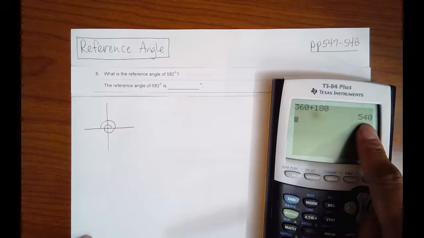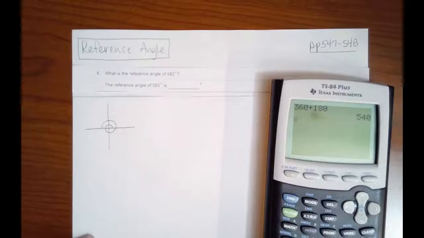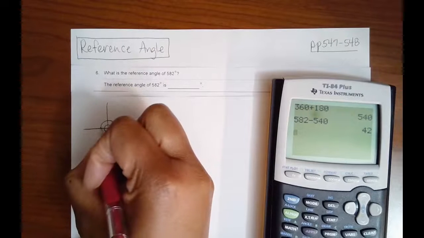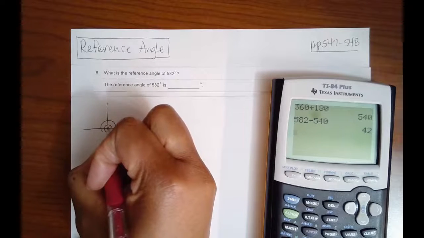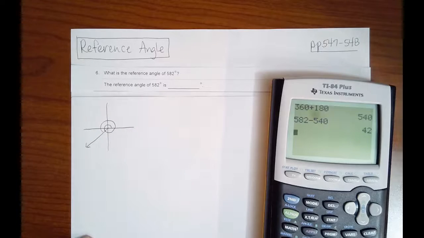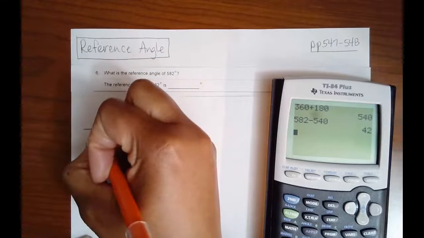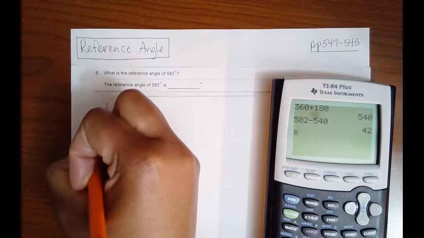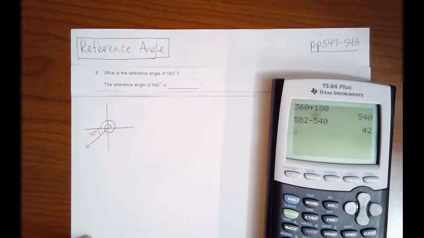And so from 540 to 582, well, 582 minus 540 gives us another 42 degrees, which is about maybe here. Okay? So this angle is 42 degrees, which is our reference angle.